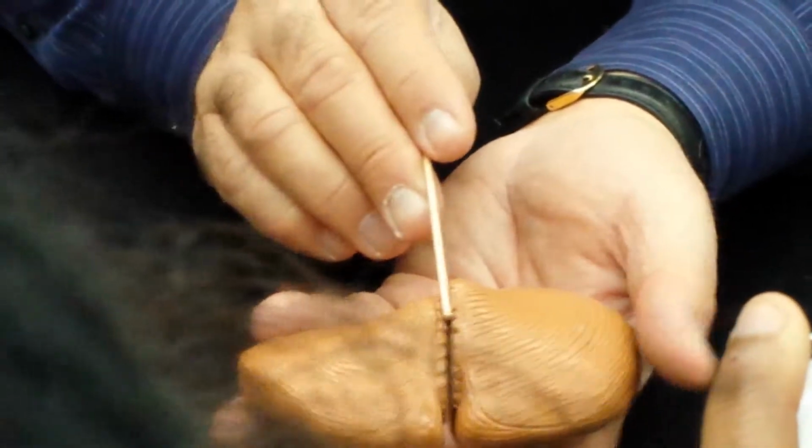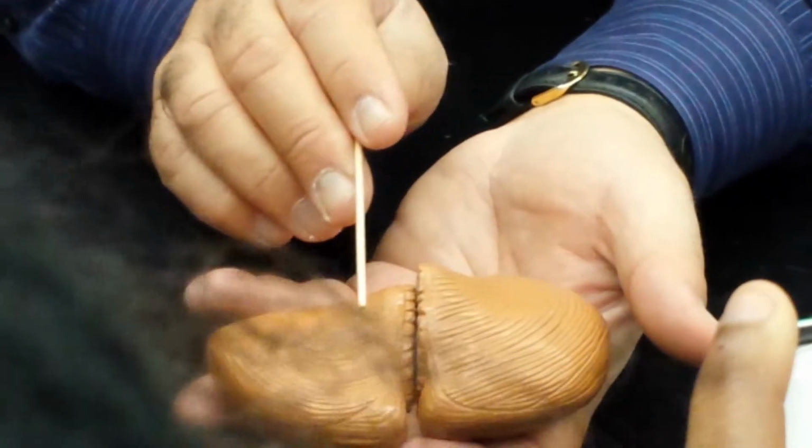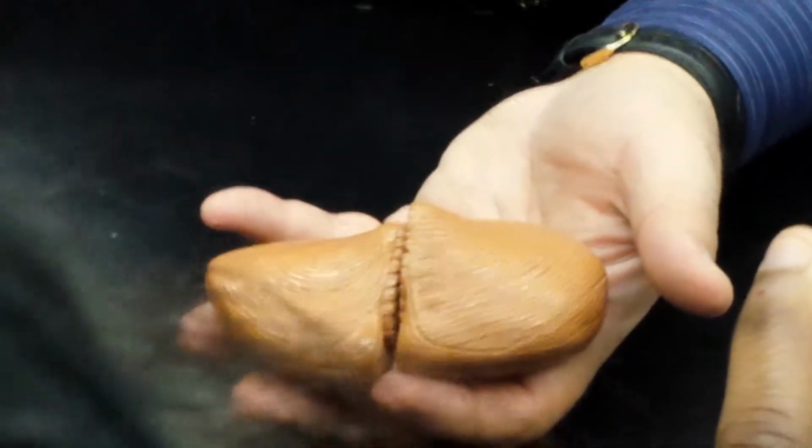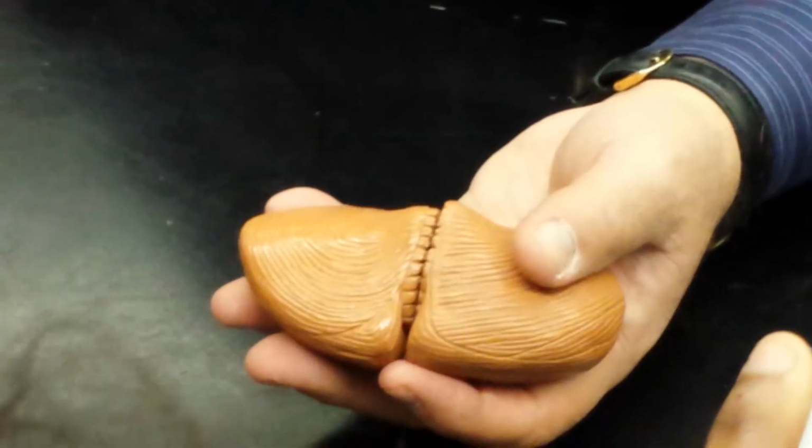Vermis. The vermis separates the cerebellum into right and left cerebellar hemispheres. So this mid-piece right here is the vermis. Worm-like.